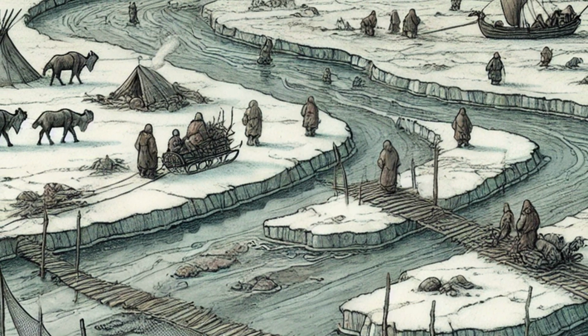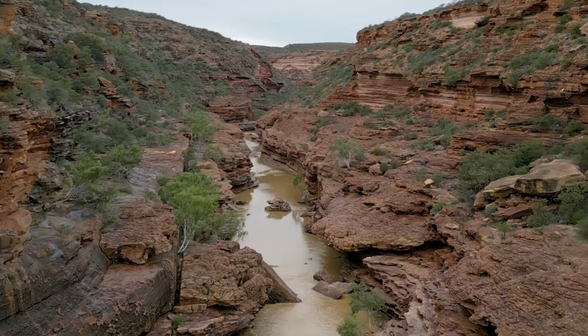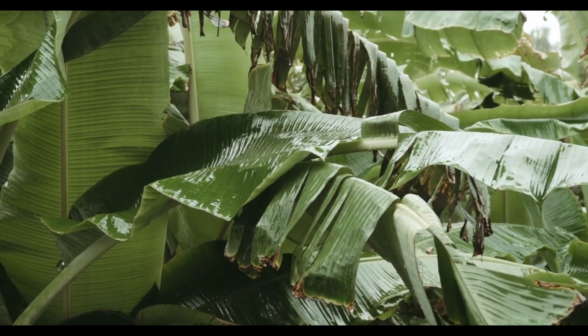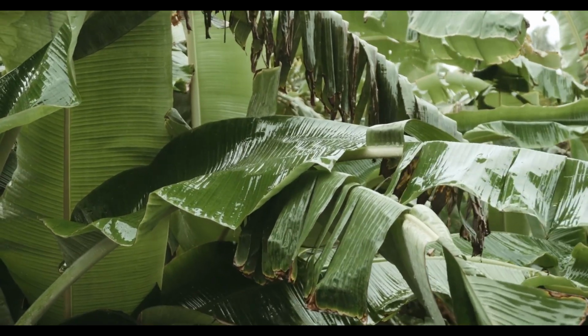High above, where the air is thin and cold, water vapor gathers. It cools and condenses into tiny droplets, forming clouds. These clouds drift with the winds until they get too heavy. Then the water falls back to the earth as precipitation: rain, snow, sleet, or hail.